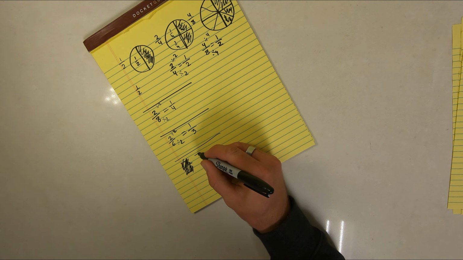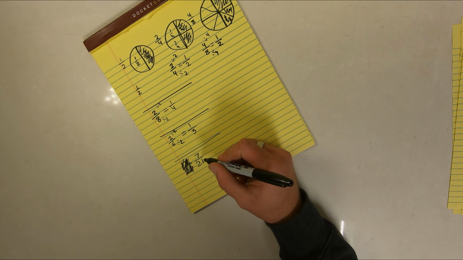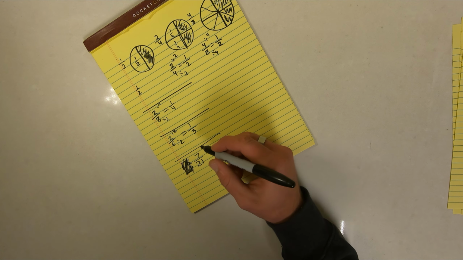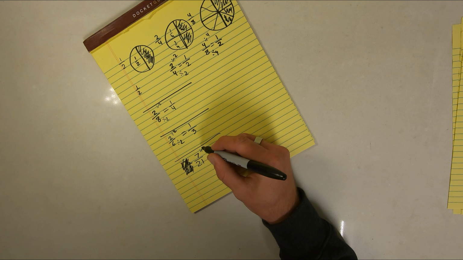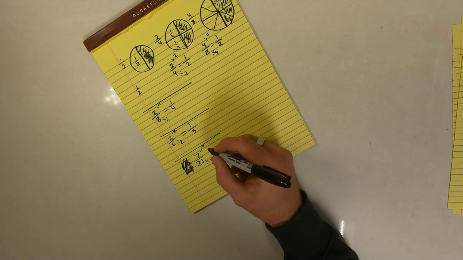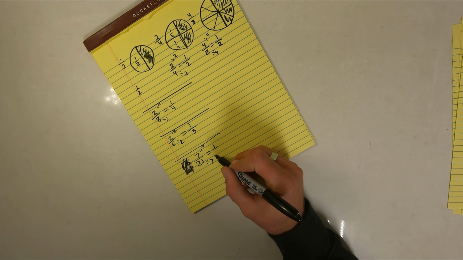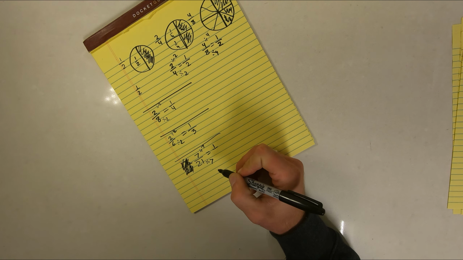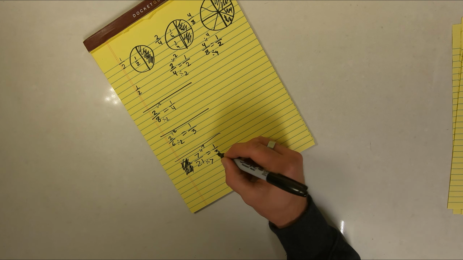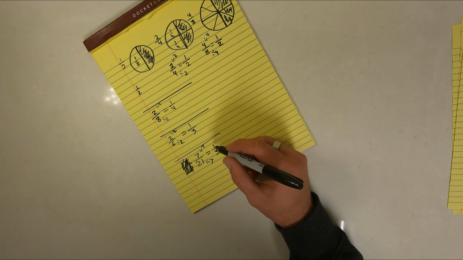Now let's say we have 7/21. This fraction can also be reduced. If we divide the top by 7 and the denominator by 7, 7 goes into 7 one time, and 7 goes into 21 3 times. So 7/21 reduces to 1/3.